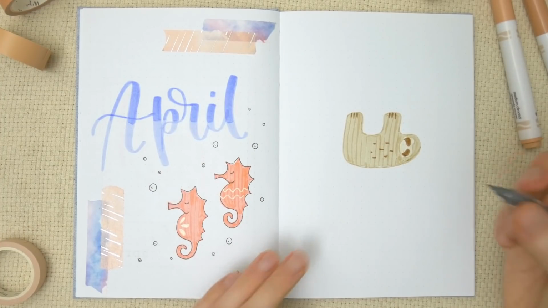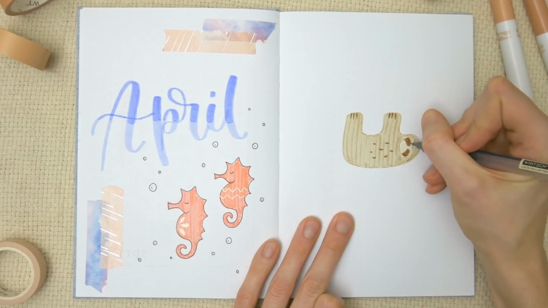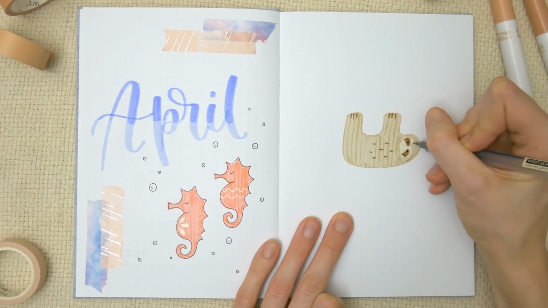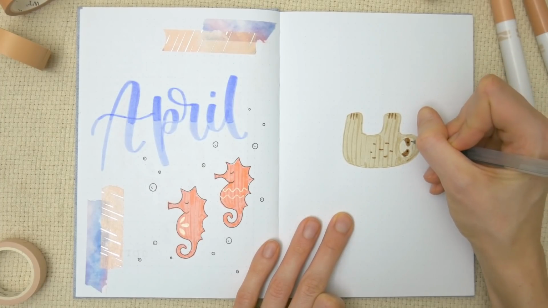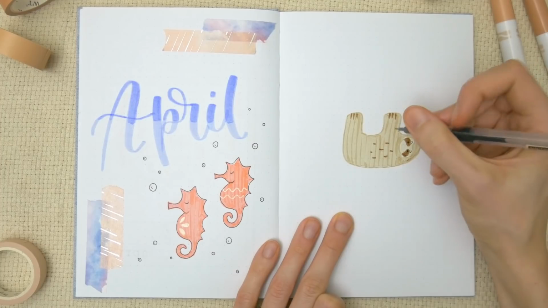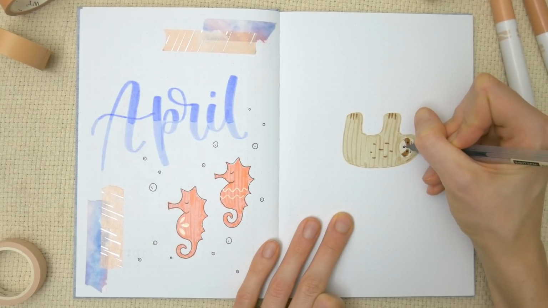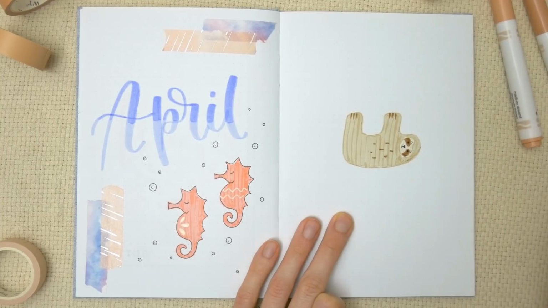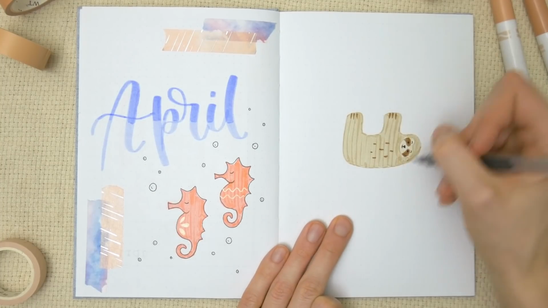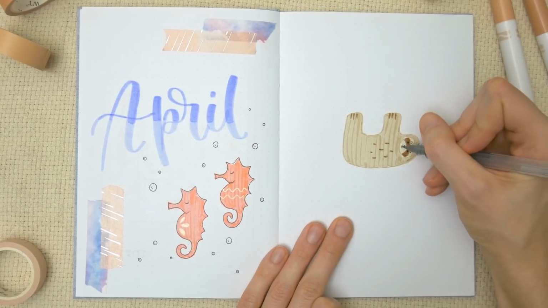Now I'm just gonna outline everything, but I'm gonna start with the face just to get that part over with. So I'm just gonna use little dots for eyes and some happy little eyebrows. Then we'll do a little nose and then a mouth. So just a very simple face, and the rest I'm just going to outline.